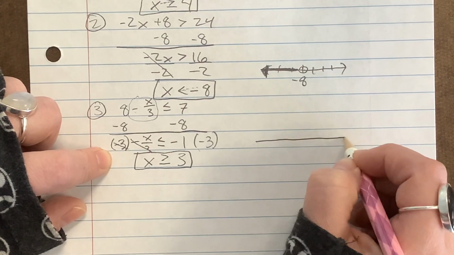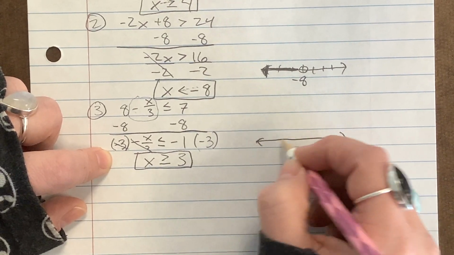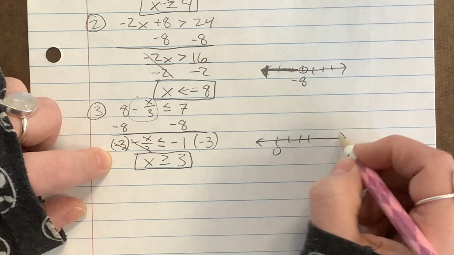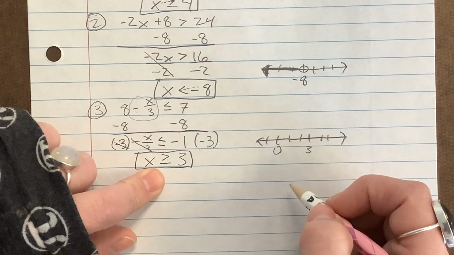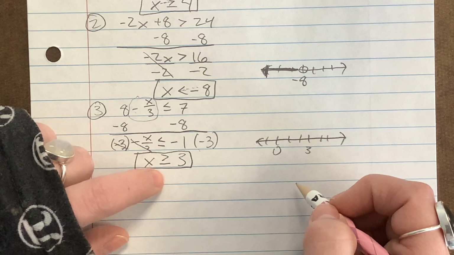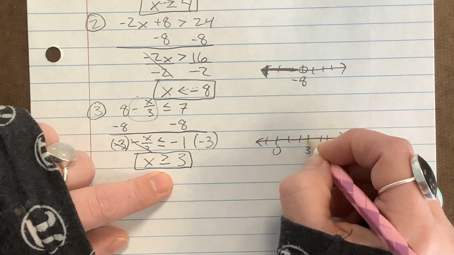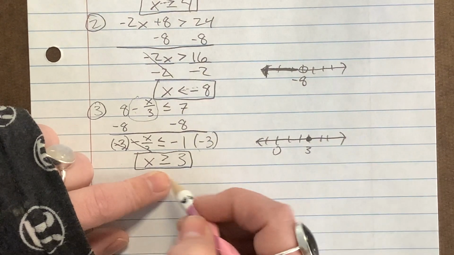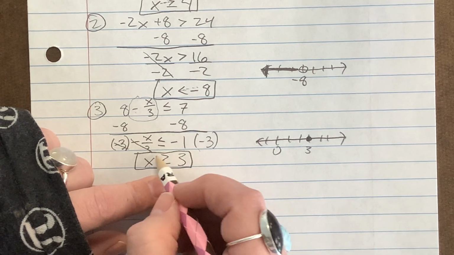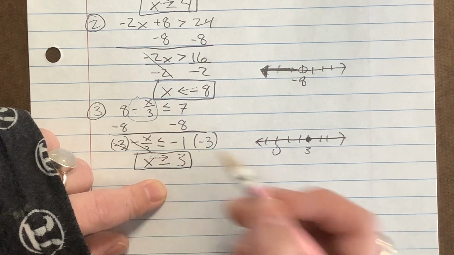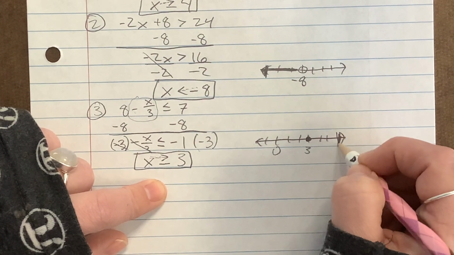Okay, and if we graph this one, open circle or filled in circle? That's going to be filled in because it's or equal to. And then x is greater than or equal to 3. Or if we fill in the arrow, we fill to the right. So the stuff that's bigger.